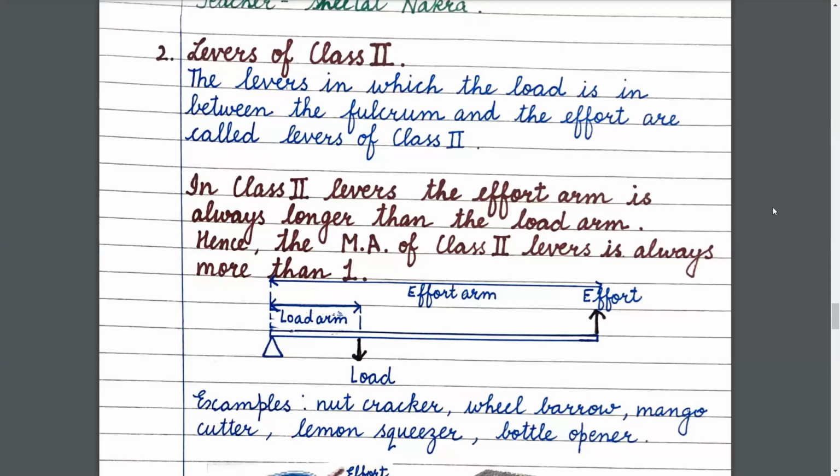Now, children, let us discuss levers of class 2. As you can see in the figure, the levers in which the load is in between the fulcrum and the effort are called levers of class 2.